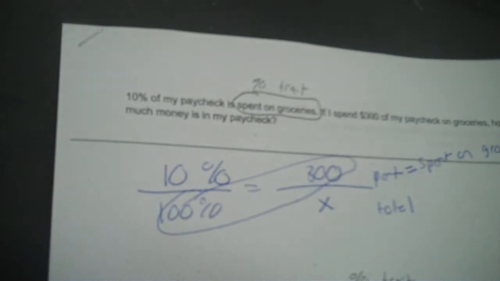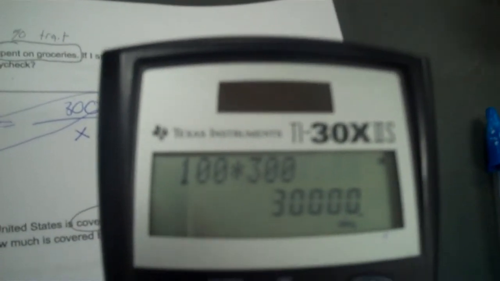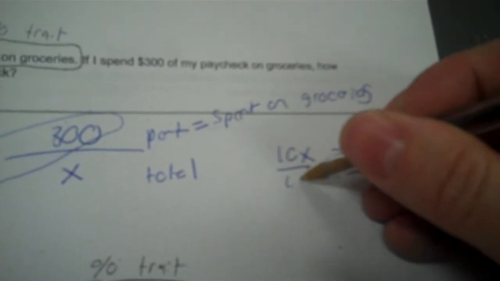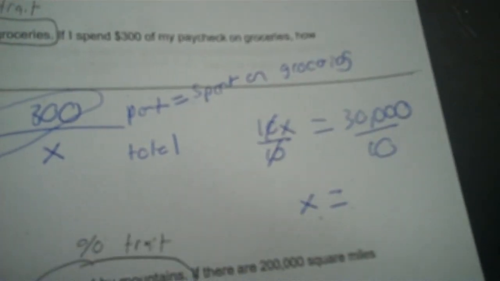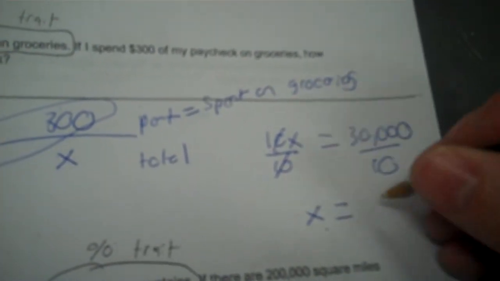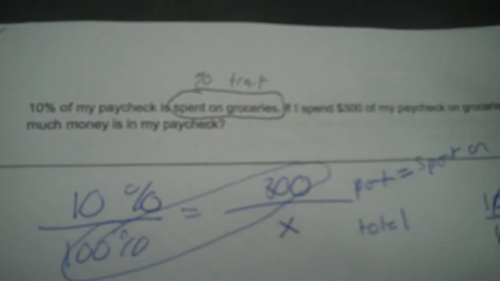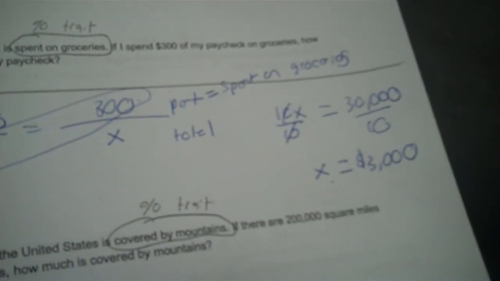So I take 100 times 300, 30,000. And then 10x. Then you just divide by 10. Remember, always divide by the number with the x. 30,000 divided by 10 is going to be 3,000. Now for the label, it's always the same label as what's here. If that's money, then this is going to be money, because this is just part of the total.